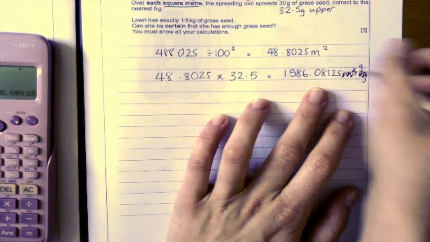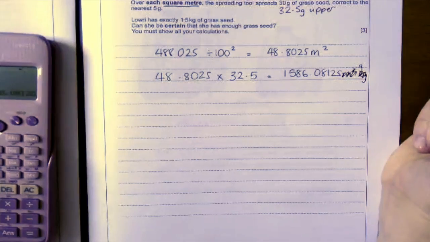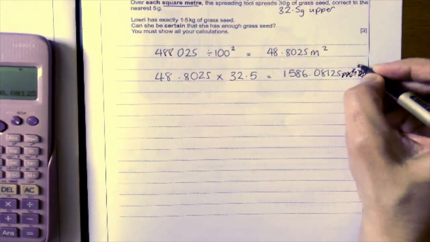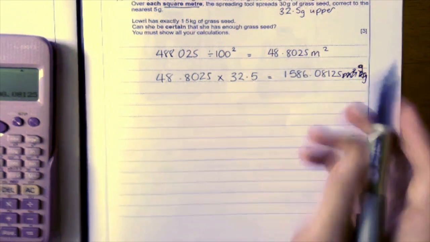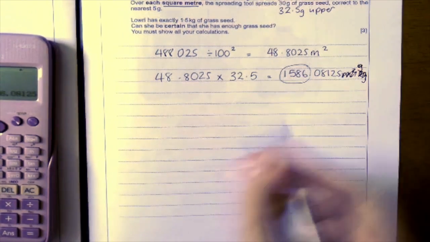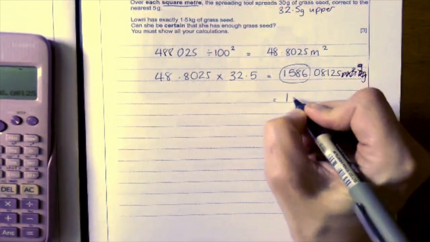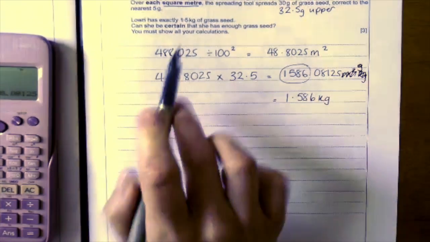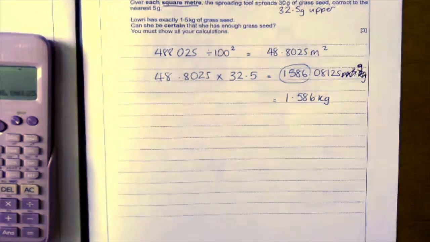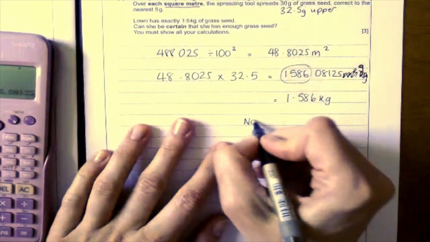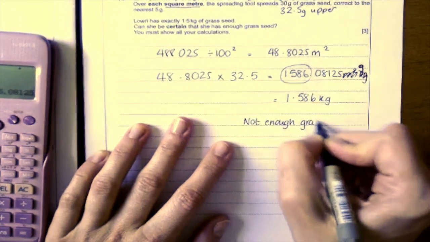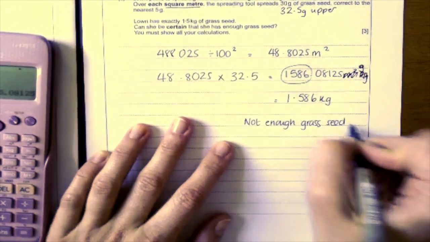So it's actually not kilograms, it would be grams. That's how many grams she would need to cover her whole garden. Now, if I convert that into kilograms, that's the same as saying 1.586 kilograms. Is that enough grass seed? Well, no, it's not. So you would write here, not enough grass seed.